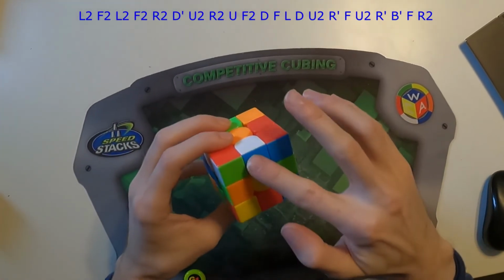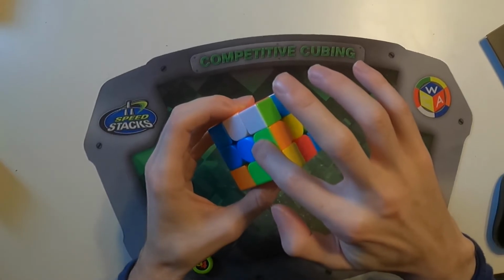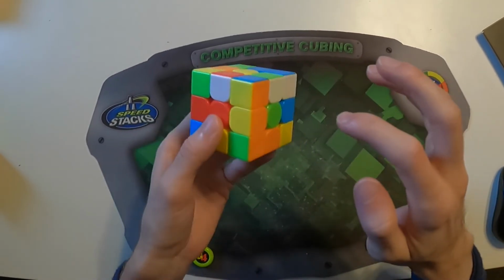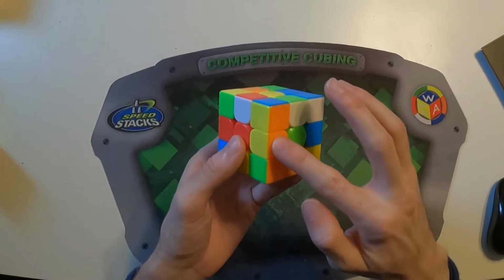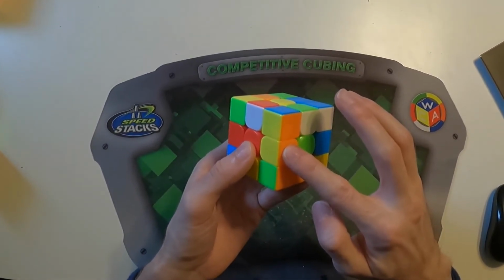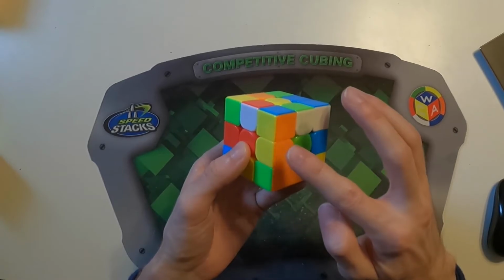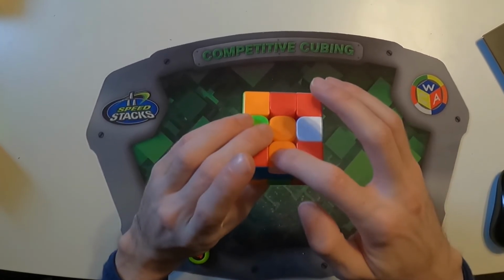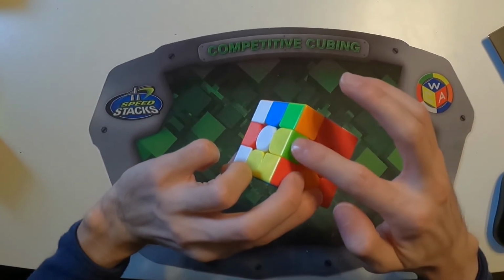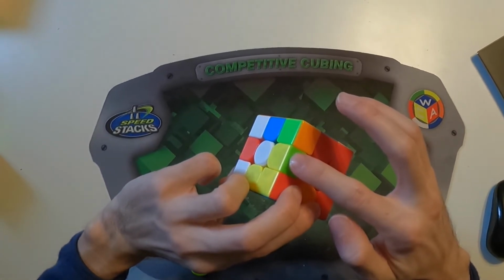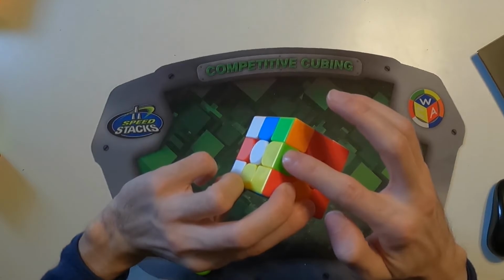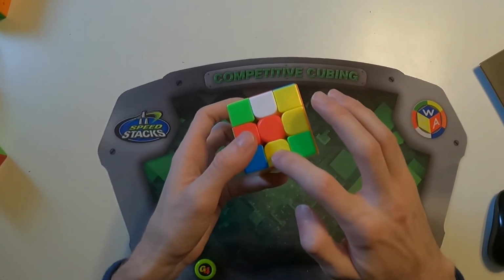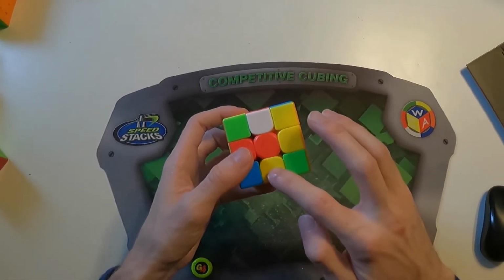So we have buffer to here, which goes to here, which goes to here, and now we hit the buffer. So we hit the side color of the buffer, so we're going to shoot it to the top of UR. So this is going to go to here, which goes to here, which goes to here, and now we hit the UR piece. So we hit the side color, so we're going to shoot this to the top, so this is going to go to here, which goes to here, and this goes back to UF.